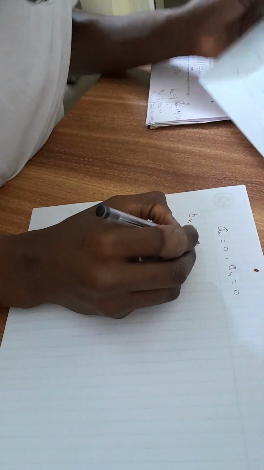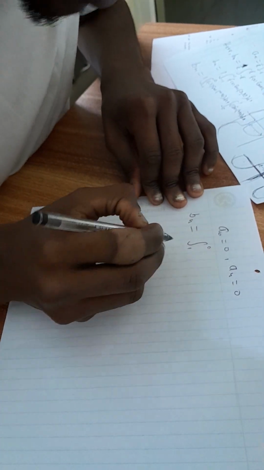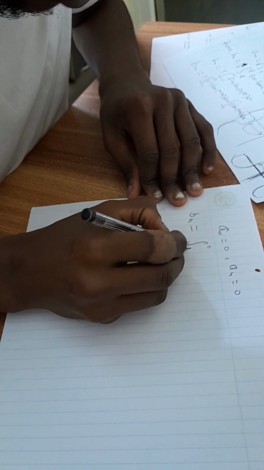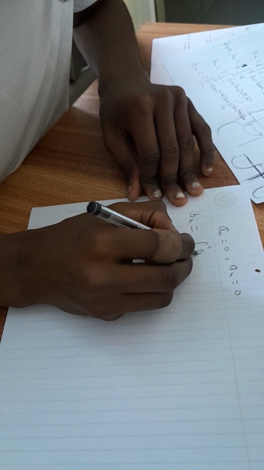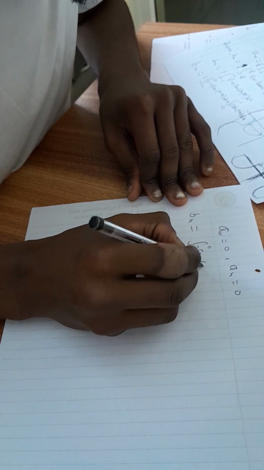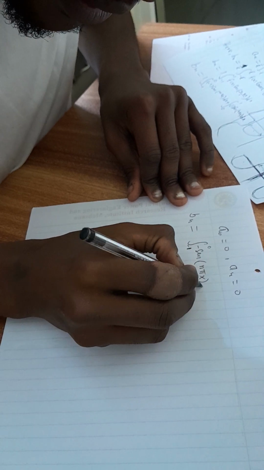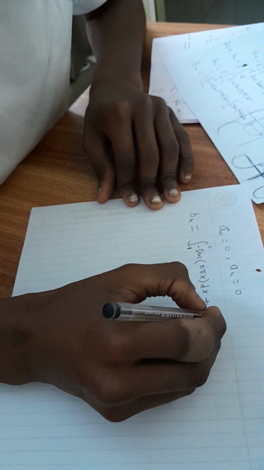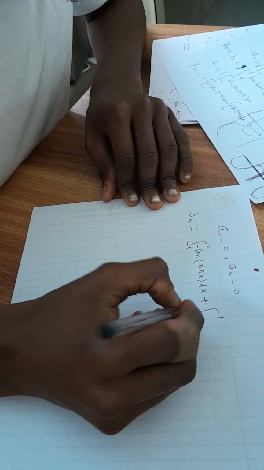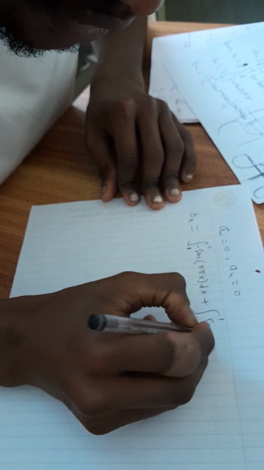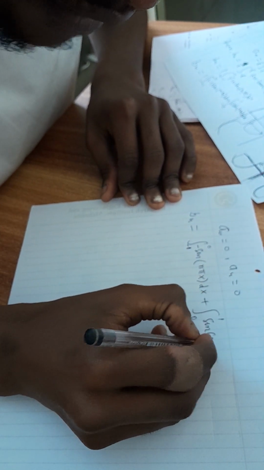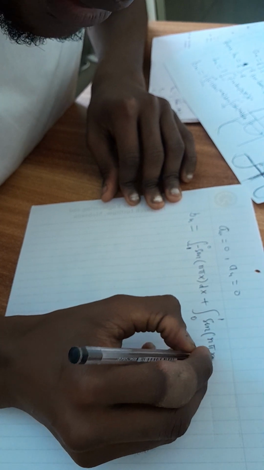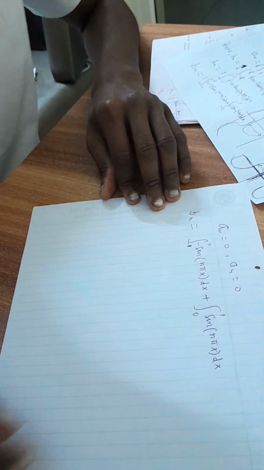So here I will get the integration from minus 1 to 0 of minus sine of n pi x dx, plus the integration from 0 to 1 of sine of n pi x dx. Just solve these two integrations.